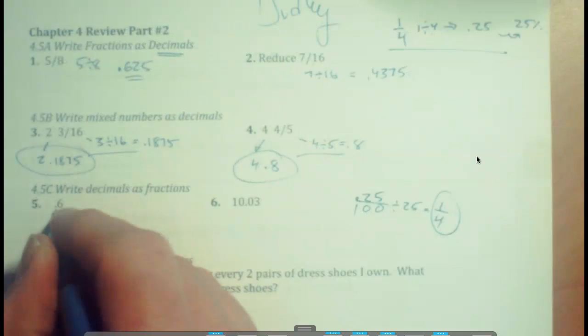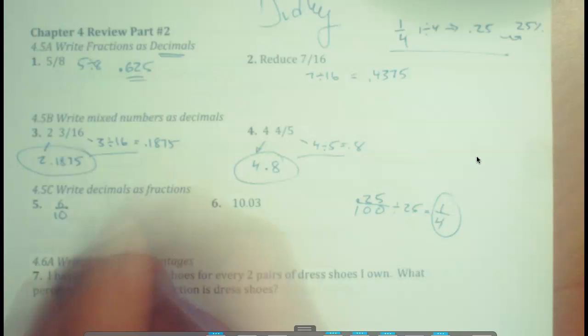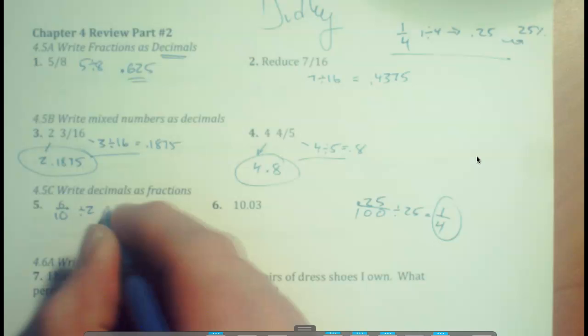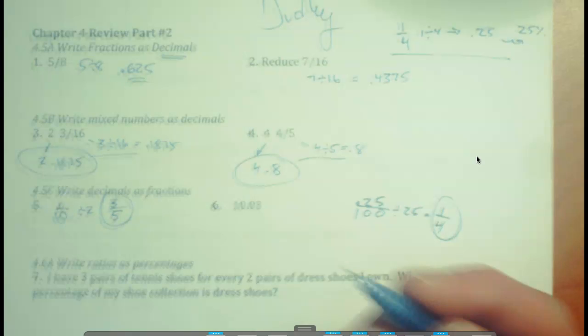All right, so 0.6. Well, let's do it. Make it into a fraction bar. 0 under each digit. 1 in front of the whole mess. We have 6/10. I can divide these both by 2. 6 divided by 2 is 3. 10 divided by 2 is 5. We're in simplest form at 3/5.